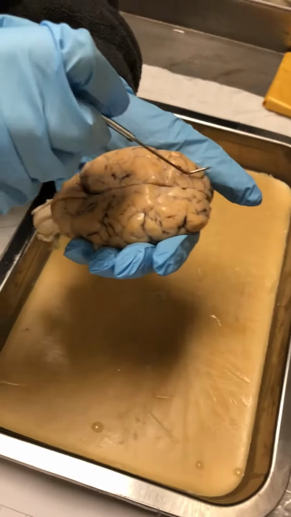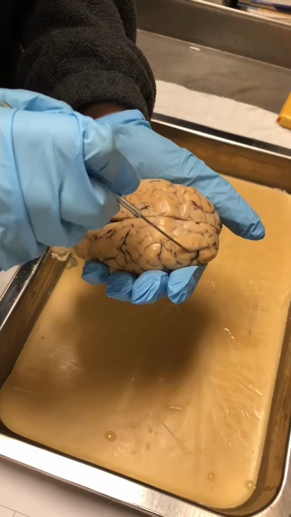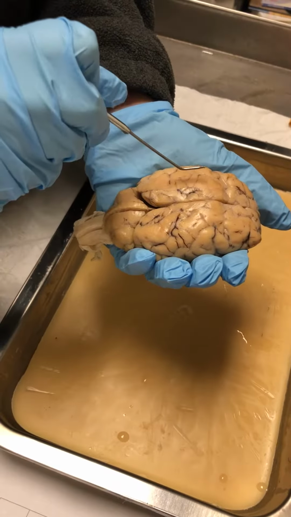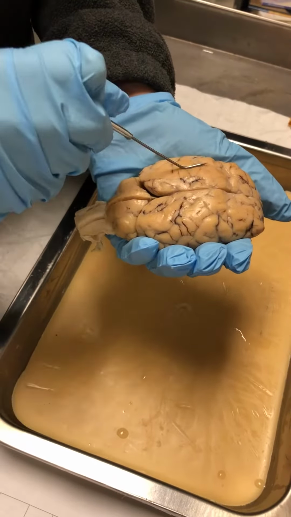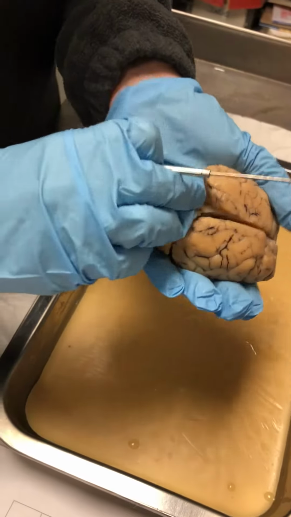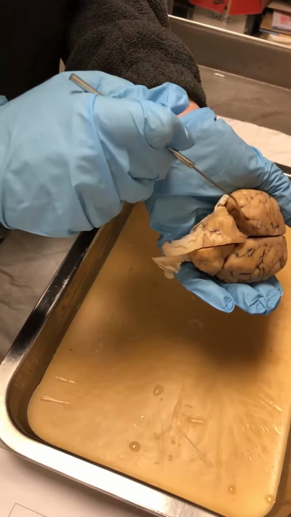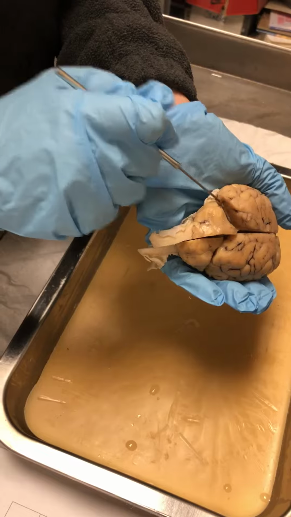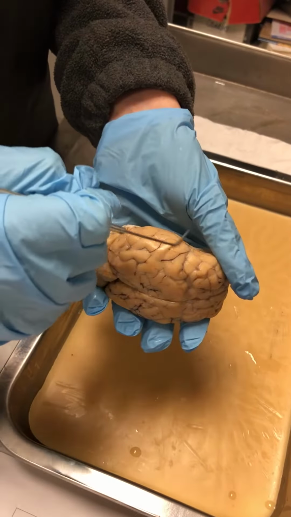For the top two right here, we have the frontal lobes. Then we have the parietal lobes. The occipital lobe is right here. The temporal lobe is over here on the side.